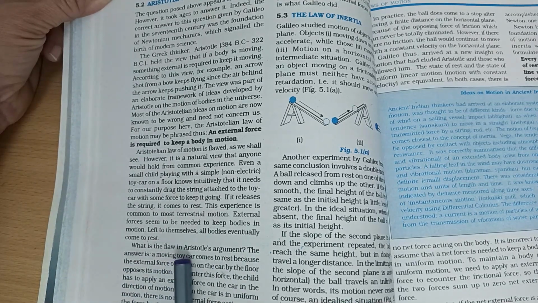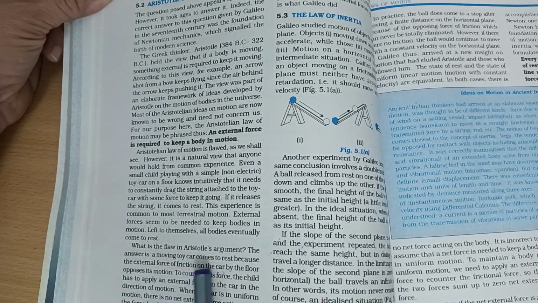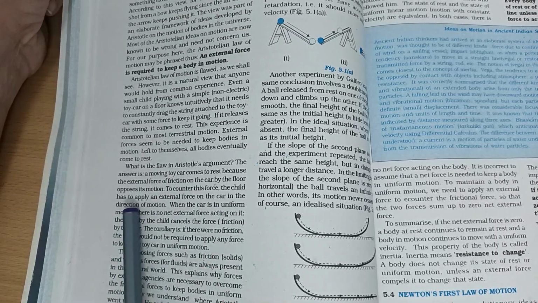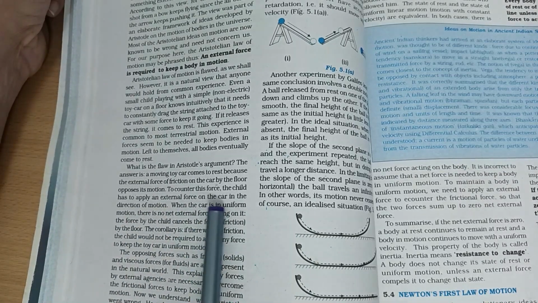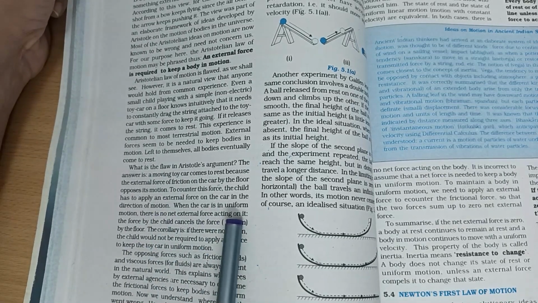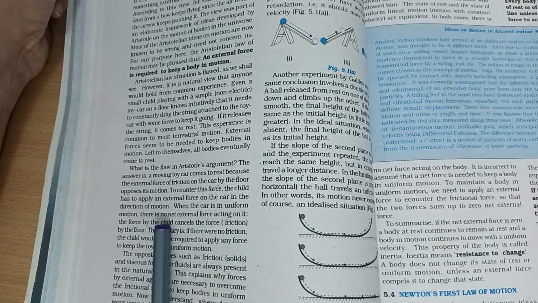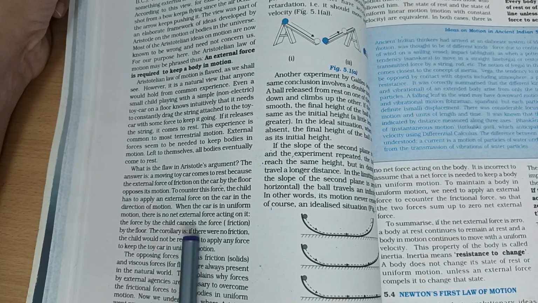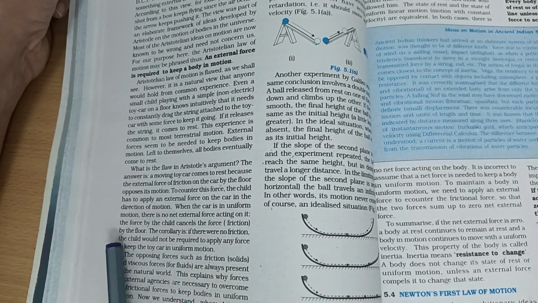What is the flaw in Aristotle's argument? The answer is a moving toy car comes to rest because the external force of friction on the car by the floor opposes its motion. To counter this force, the child has to apply an external force on the car in the direction of motion. When the car is in uniform motion, there is no net external force acting on it. The force by the child cancels the force of friction by the floor.